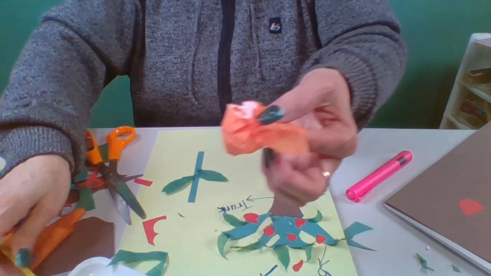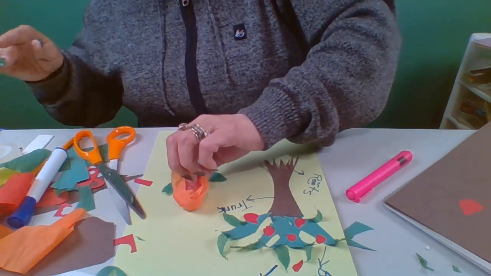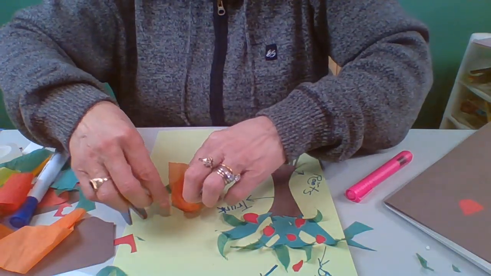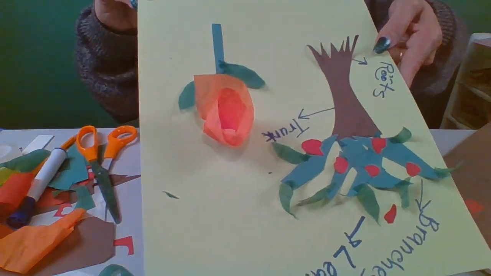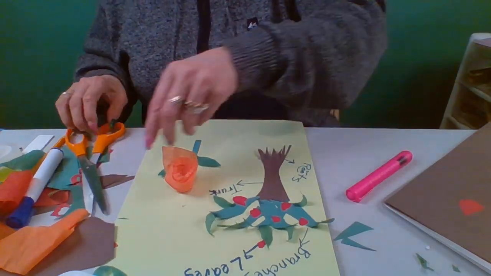Then I put all my glue, and I am going to put my flower. Oh my goodness, this is so pretty, guys. Look at your flower. So beautiful.